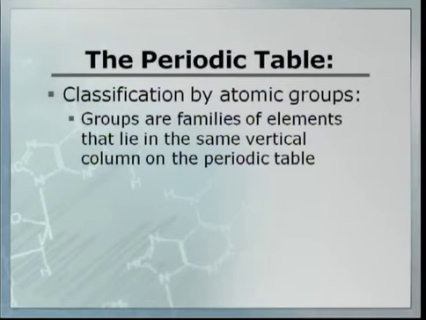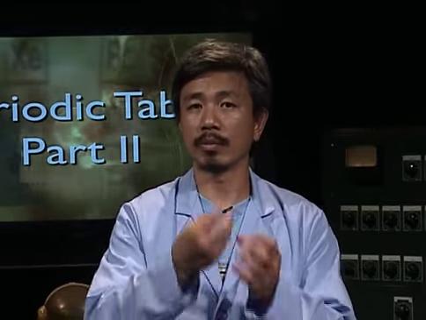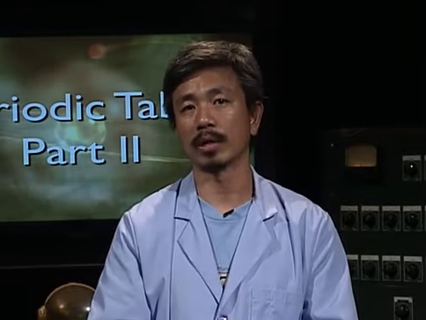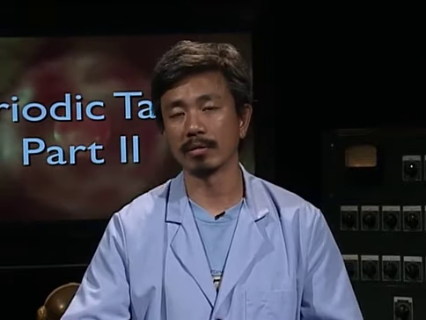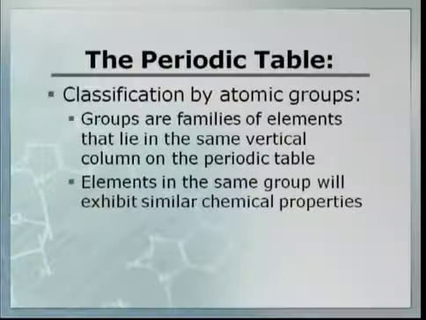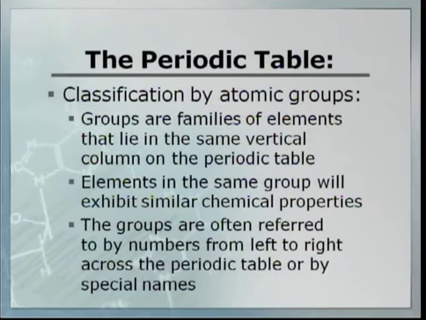This is very useful because now we can group together elements that will have similar behavior, so that we can use it to understand whether or not a particular element will react based on whether a member of its family will react with something. So we can use that to predict the way that a particular element might behave when it tries to react with other elements to form compounds and so on and so forth. And so elements in the same group will exhibit similar chemical properties basically. And the groups are often referred to by numbers from left to right across the periodic table or by special names. So let's go ahead and look at them one at a time.